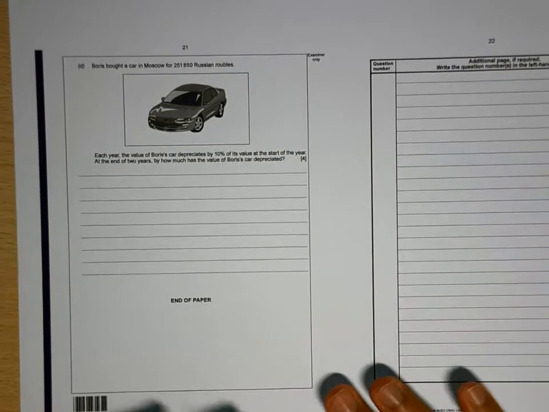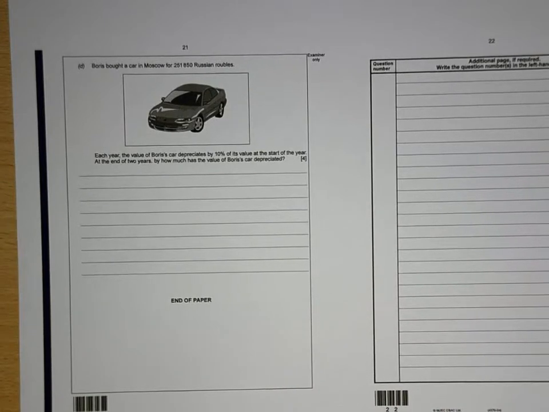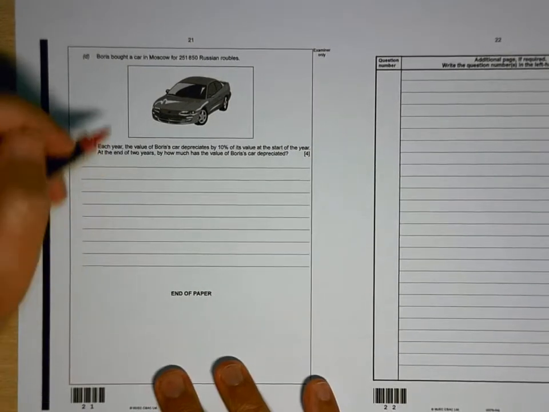And then the final question, compound depreciation. Boris bought a car in Moscow for 251,850 Russian rubles. Each year the value of Boris's car depreciates, that means it goes down by 10% of its value at the start of the year. At the end of 2 years, by how much has the value of Boris's car depreciated?